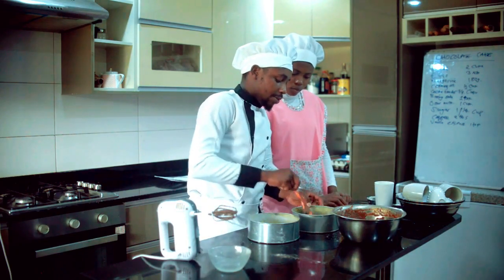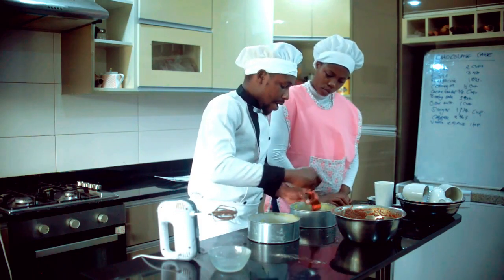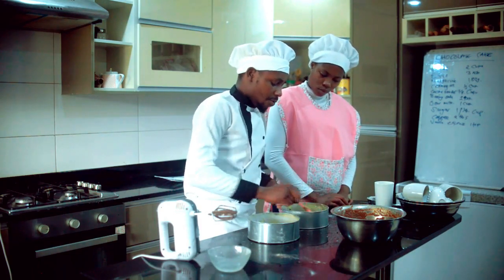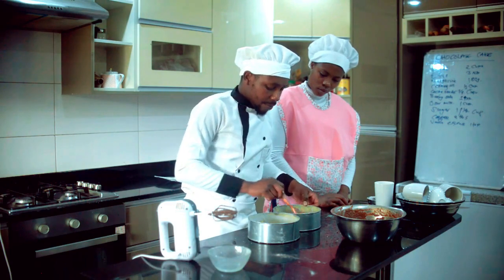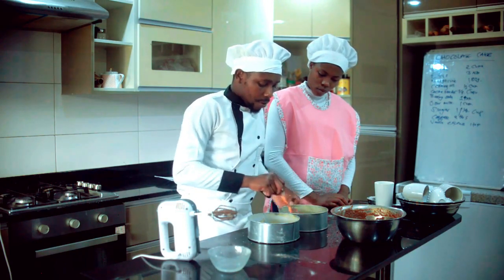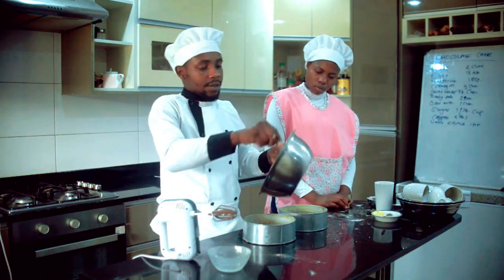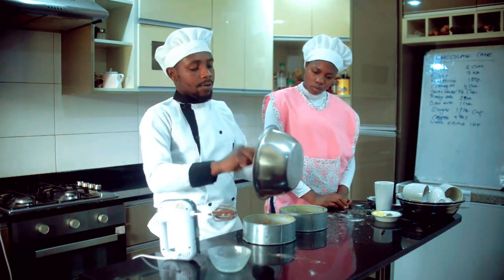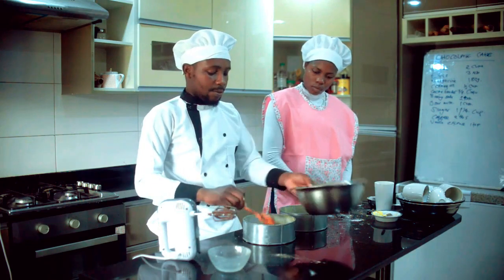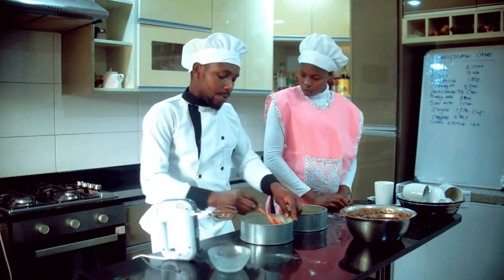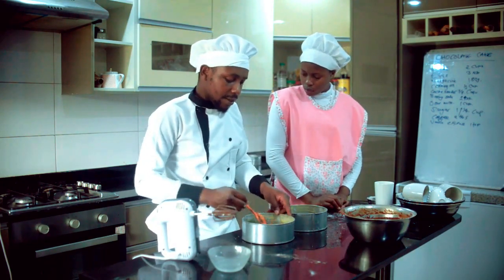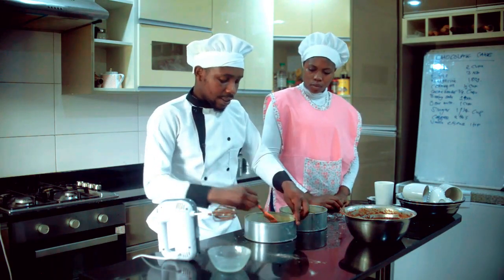I'm going to spread it evenly to make sure I have even portions of both cakes. Both tins are supposed to have the equal quantity. So as you can see, this one needs a little bit more, so I add a little bit more to it. Spread it nicely.